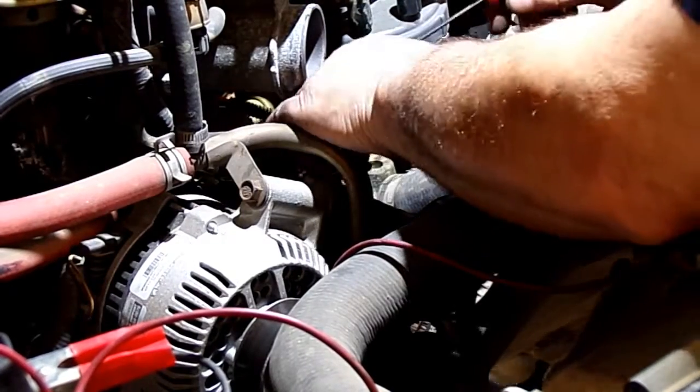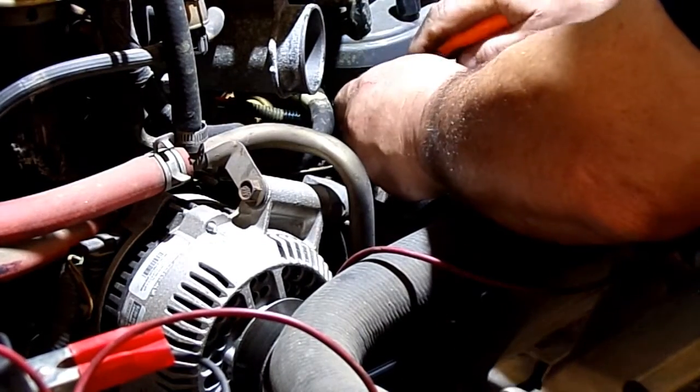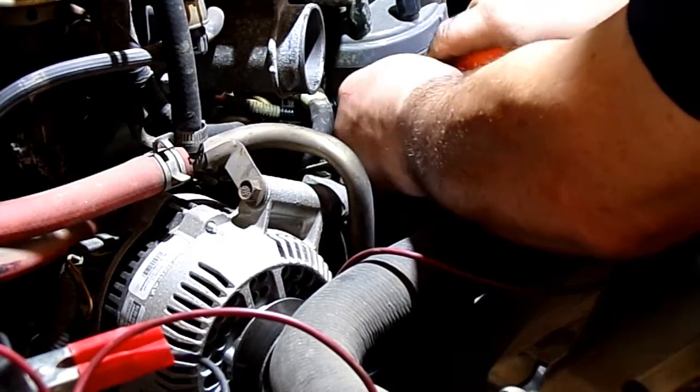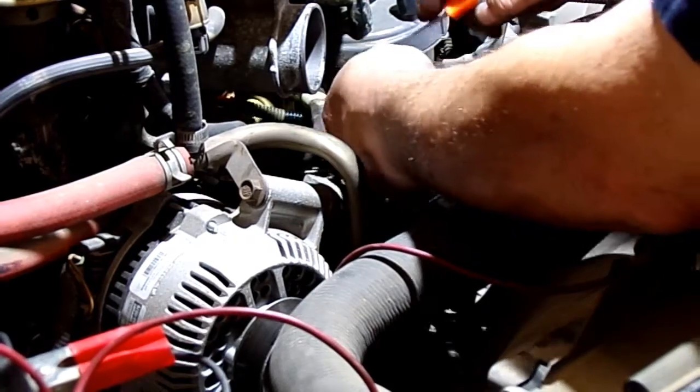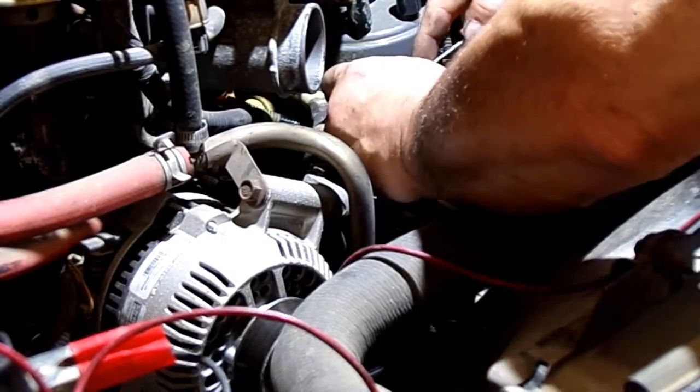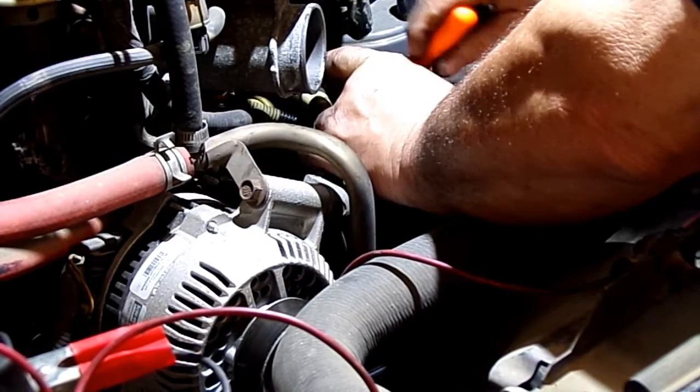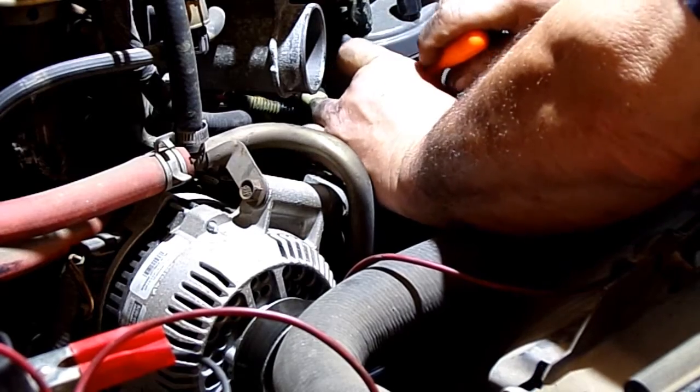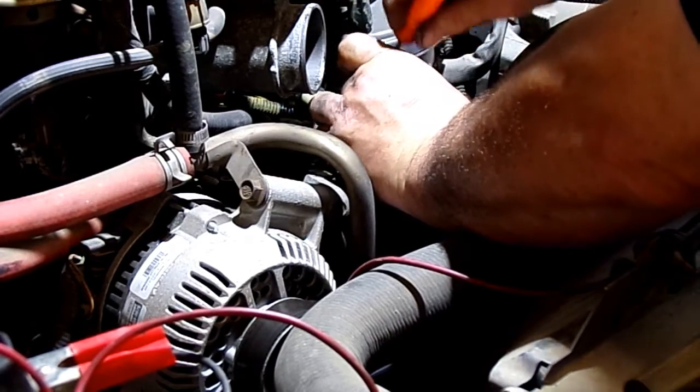So I'm going to unplug this connector and have a look inside. Having that antifreeze leak right there, I'm just wondering if we don't have corrosion built up inside this connector.